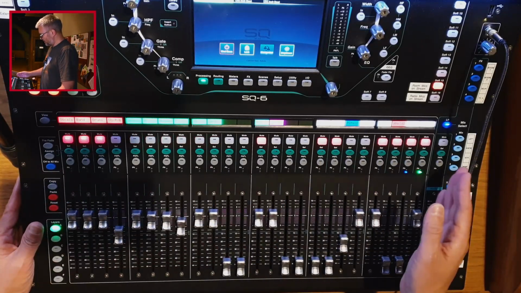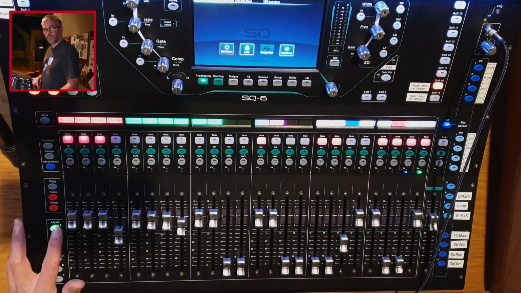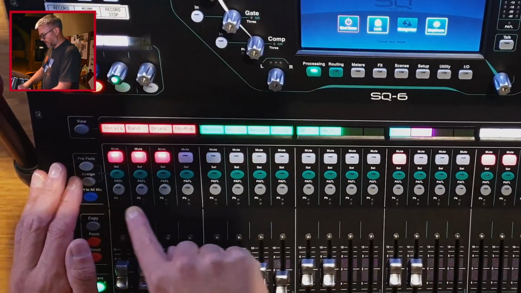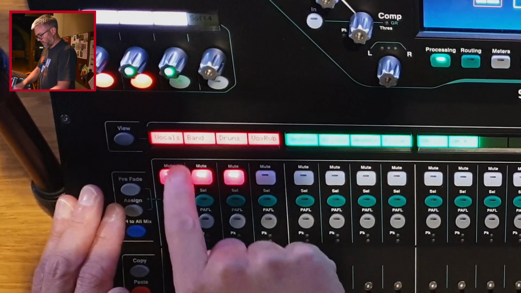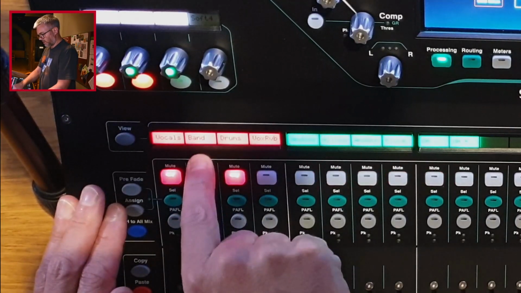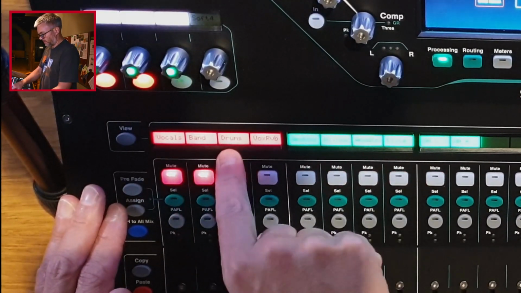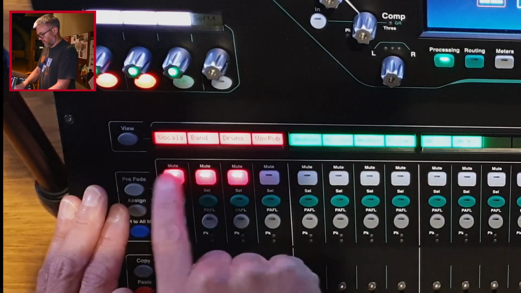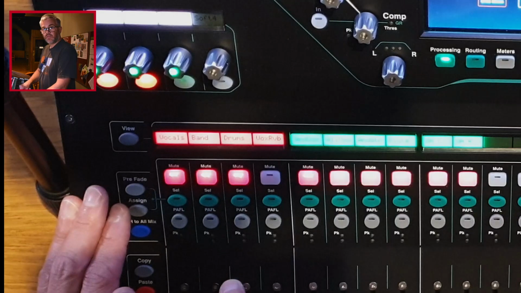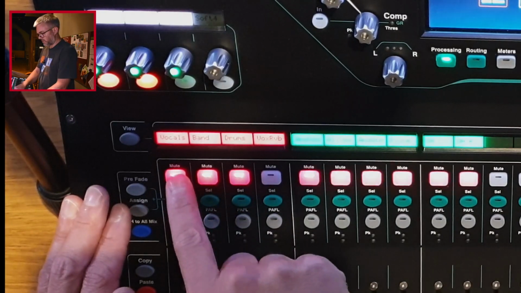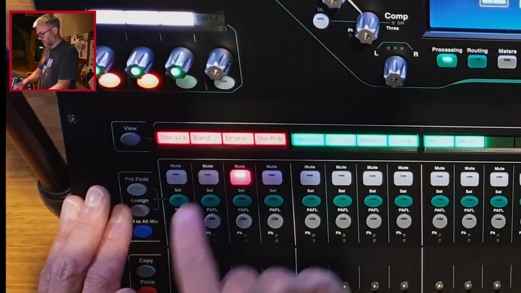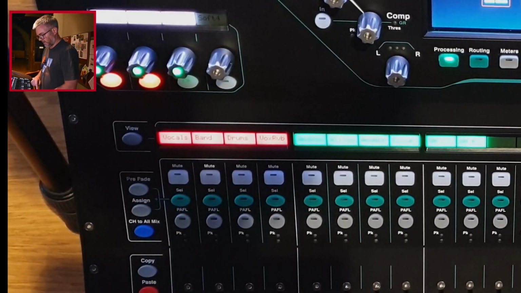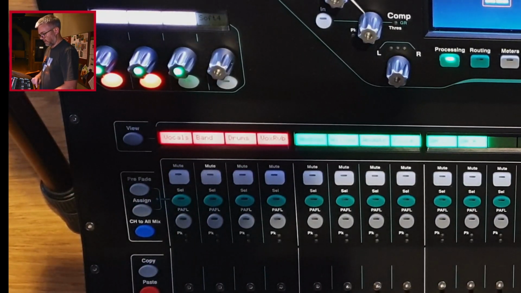So input channels first, left to right, layer A. So this will be what you see when you load the desk up. The first three are DCAs. These are for the band vocalists, the band instruments, labelled band, and drums. Those are just a way of muting or changing the level of all of those channels in one go. So if you want to mute or unmute the vocalists or the band or the drums, you can do that with one press. You can also change the relative levels by adjusting those faders.